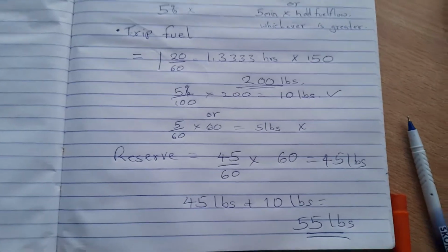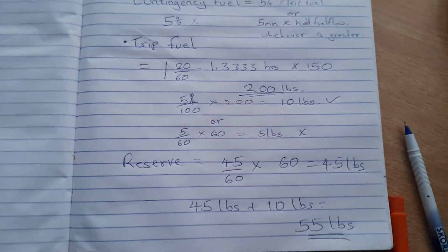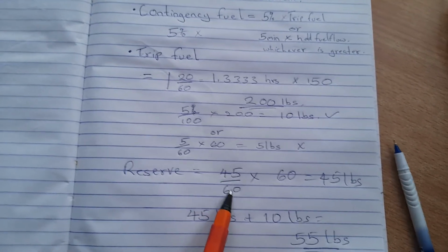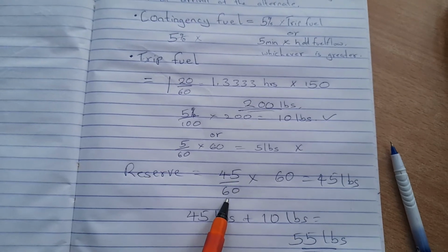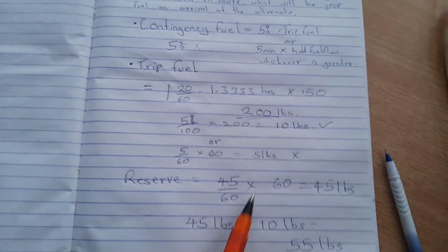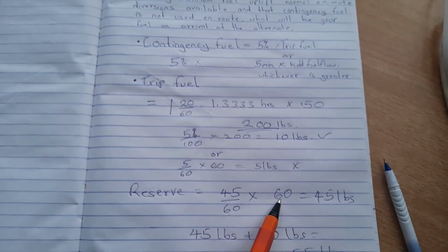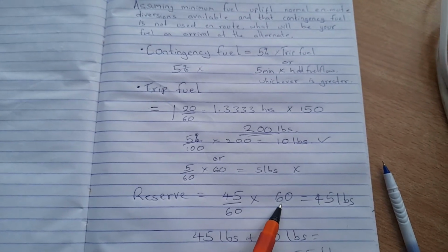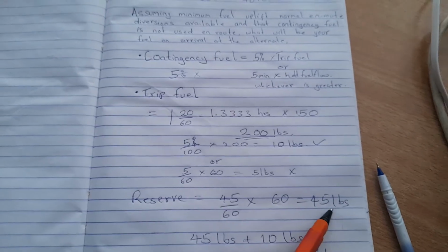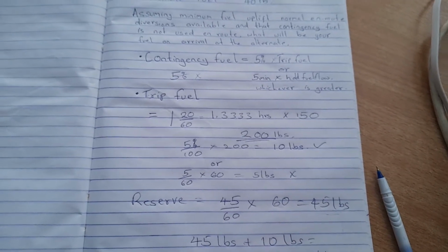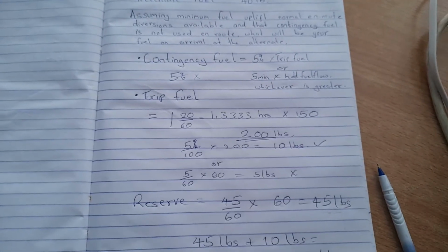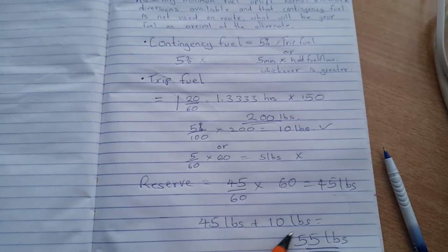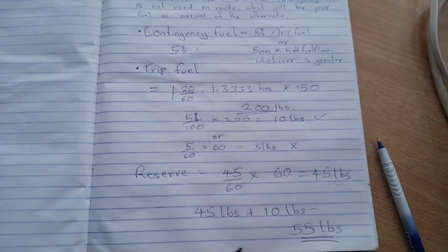So our reserve fuel will be 45 minutes, which is 45 over 60 hours, which is 3/4 of an hour, times the fuel flow of 60 pounds per hour. Multiplying by the fuel flow for each hour, we get 45 pounds. So the 45 pounds is our reserve, and including the contingency fuel, which is 10 pounds, we'll only remain with 55 pounds.